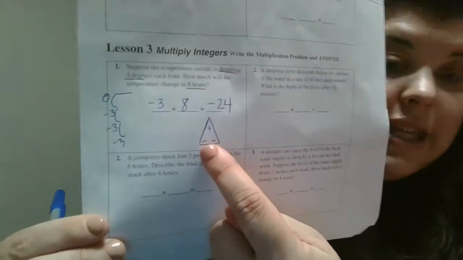3 times 8 is 24. So my answer is negative 24. So for all multiplying and dividing questions, you should be using that triangle. Okay, let's go to number 4. Lesson 4, dividing integers, number 1.